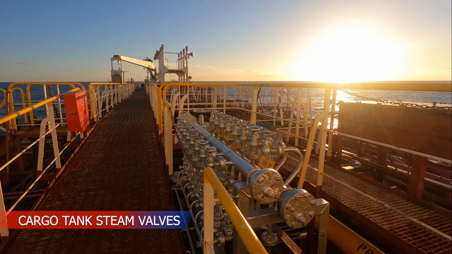So this over here is a manifold area, and it's one of the most important things on any oil or chemical tanker. That was the port side manifold area. Now I will show you the starboard side manifold area. So that's the starboard side manifold area.